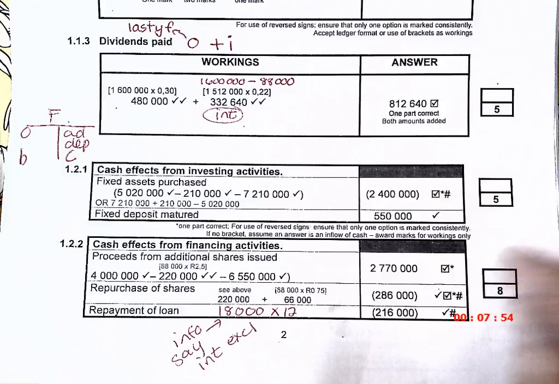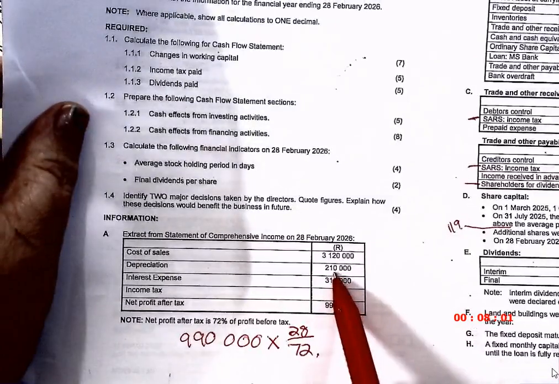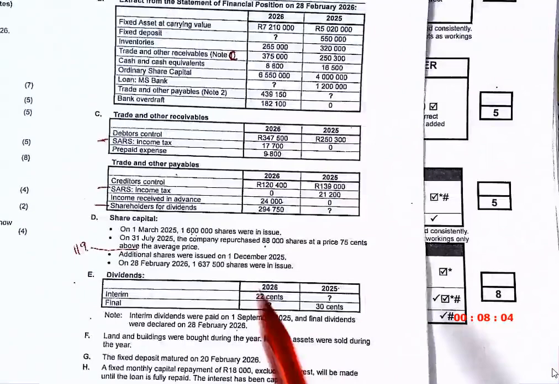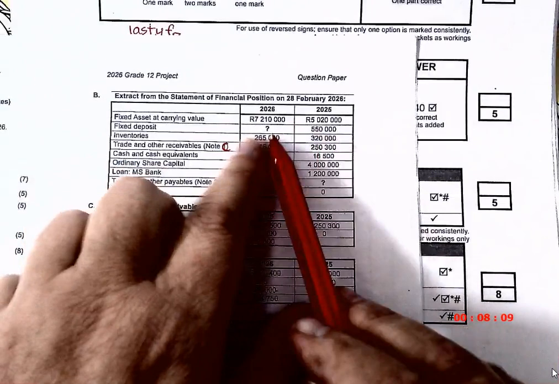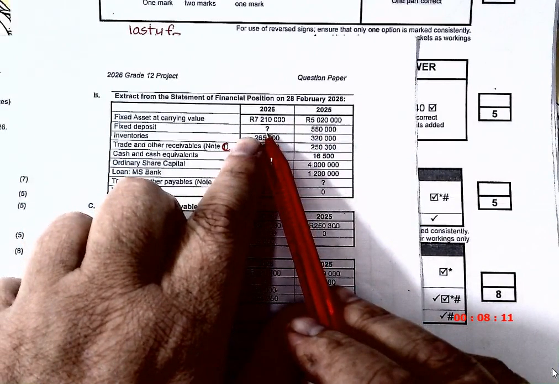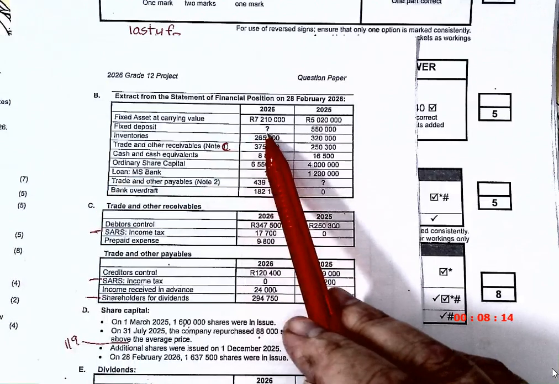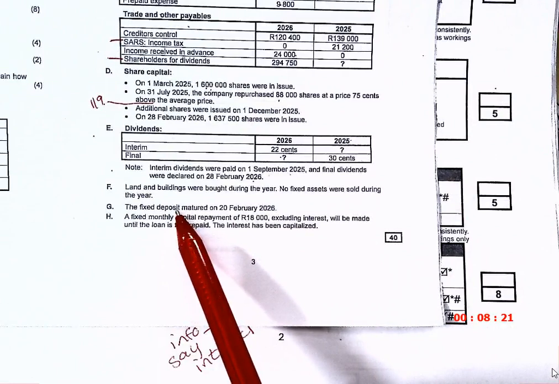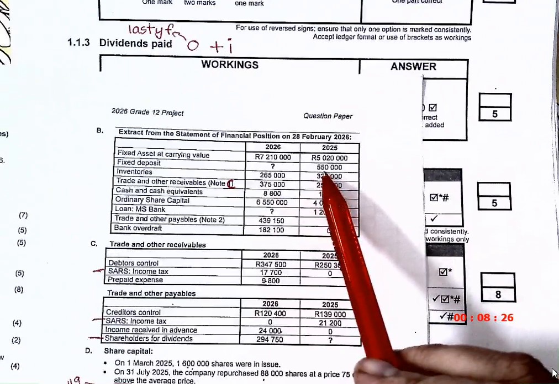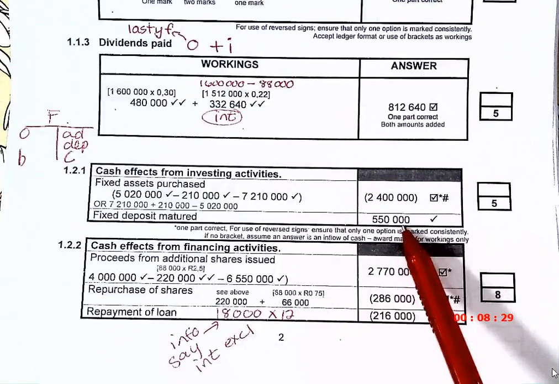Fixed deposit is maturing. Yes? Okay. Maturing, I see fixed asset, fixed deposit. They don't tell me what it is, 2026. Did they give me any indication about the fixed deposit? Yes. Number G. They tell you the fixed deposit matured. So it means that whole one matured, and it's cash coming in.